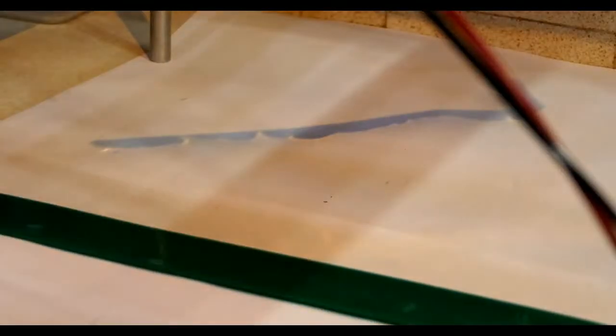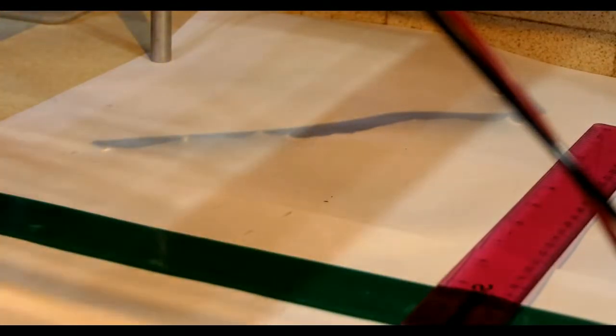Let's put my arm in the way of the camera to make life difficult. And what we're going to do is we're going to put in a wave. I'm going to line up a ruler with the shape of the wave. It's about that. Coming out, the wave is, let's see where it's going.